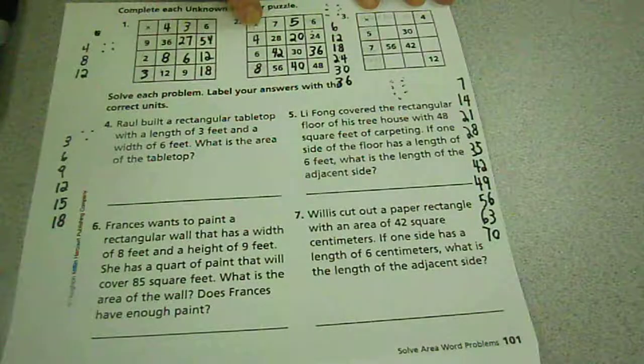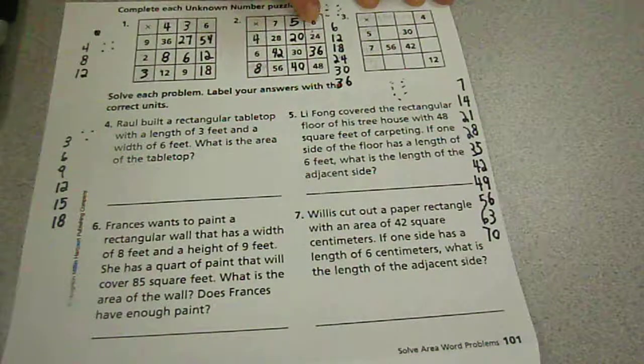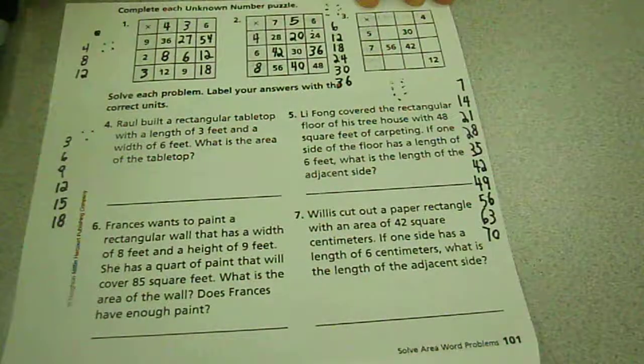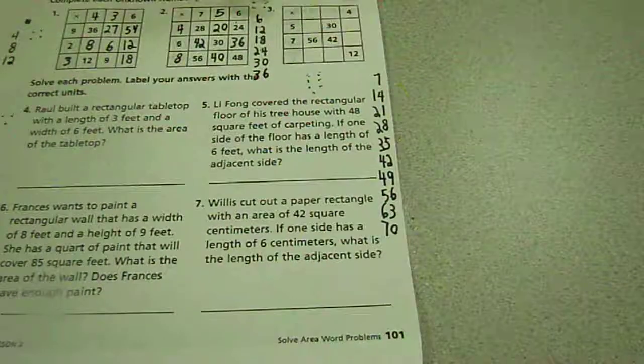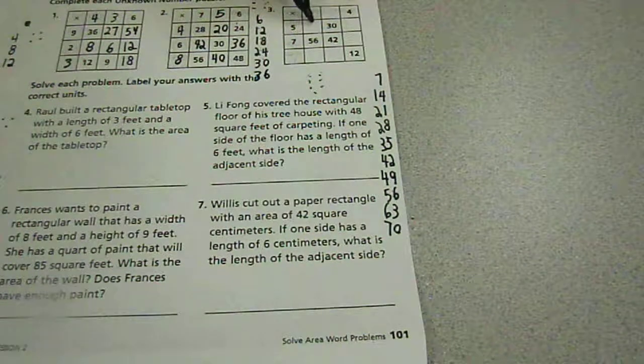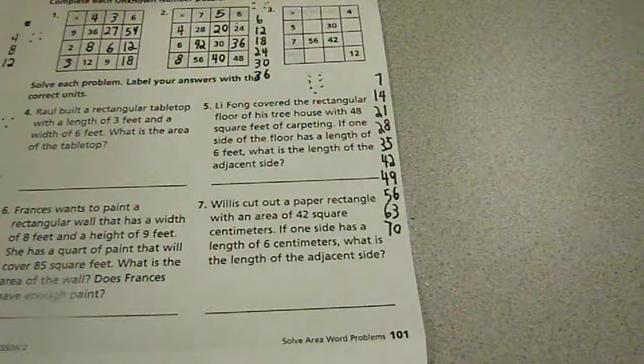So if you can solve for the shaded ones, you do dividing. The clear ones, the unshaded ones, you multiply. Let's look at our last one. 5 times something equals something. We have no idea what that is.